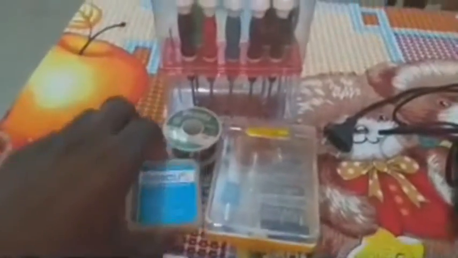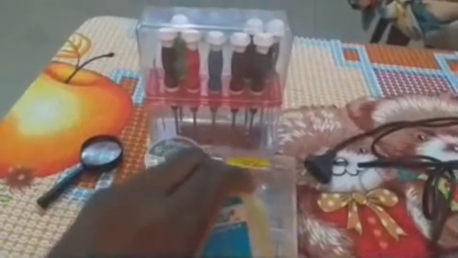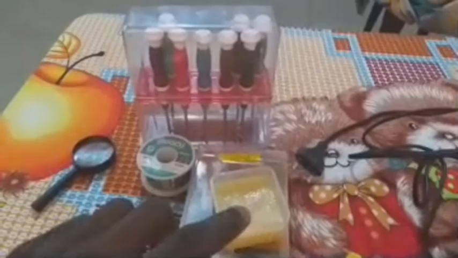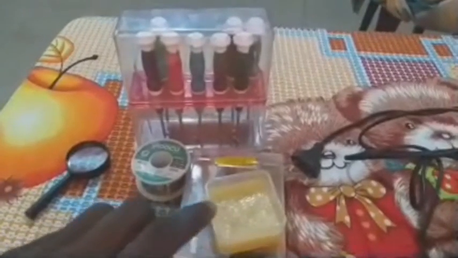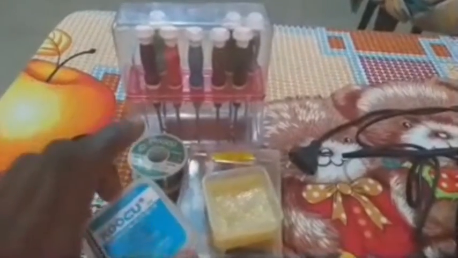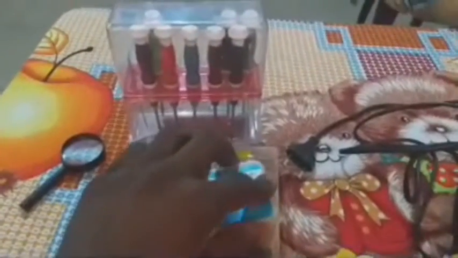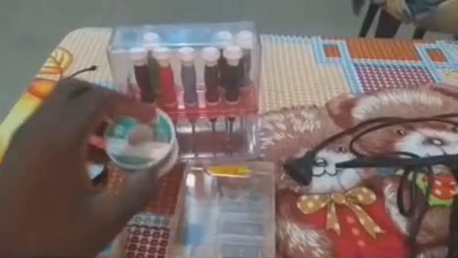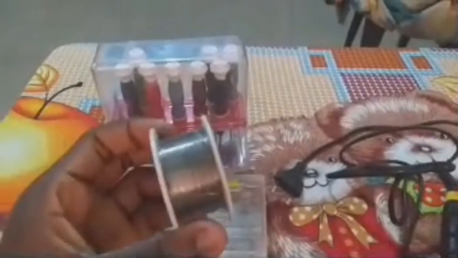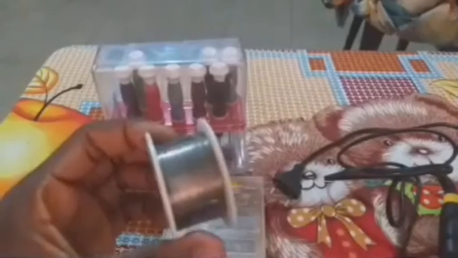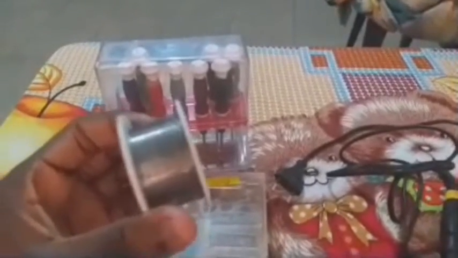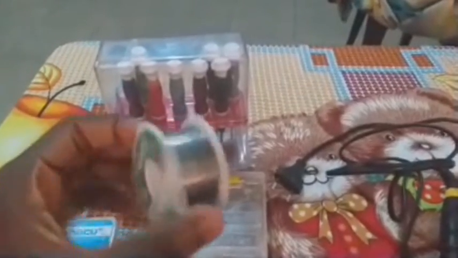We have the soldering paste here too. This is very important. This is used for cleaning up dirt or brushing up the motherboard to make sure that it doesn't pick up any dirt while repairing the mobile phone. On the other hand, we have the soldering lead. This is a thin lead used for soldering. This is to plaster iron into a motherboard, and this is very important.